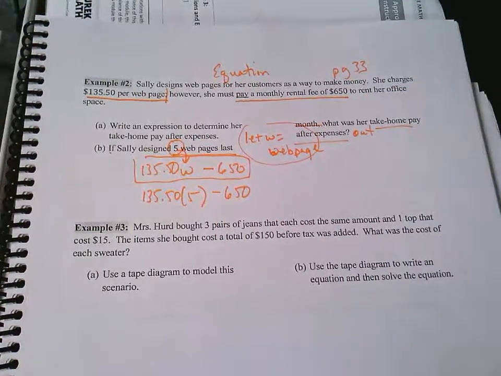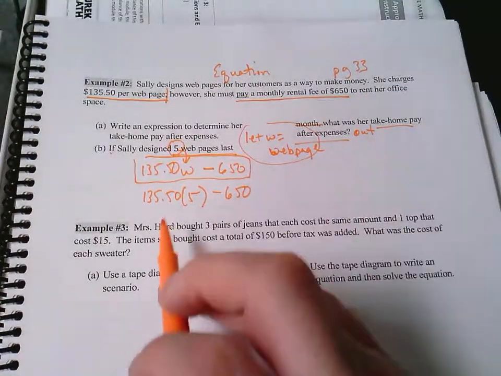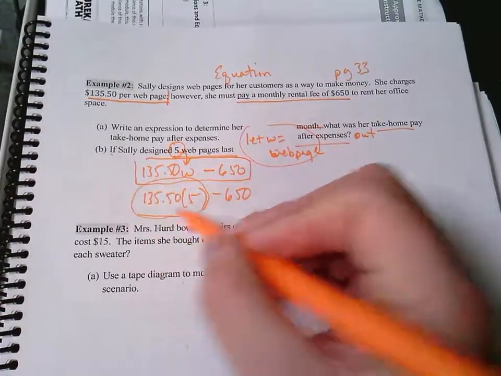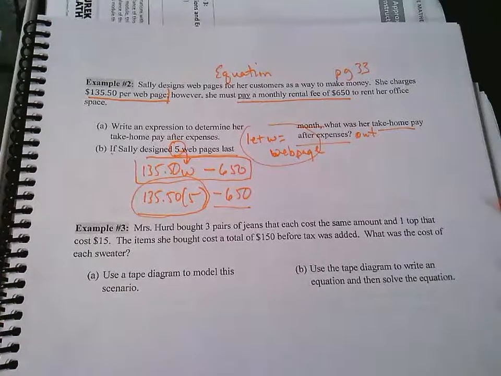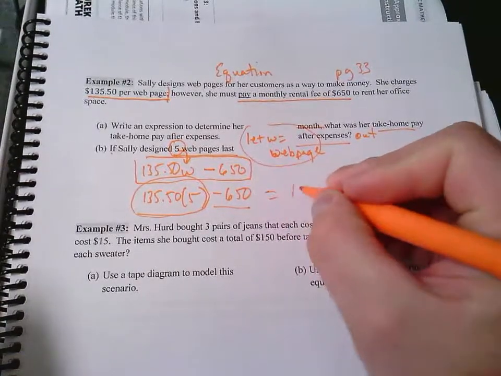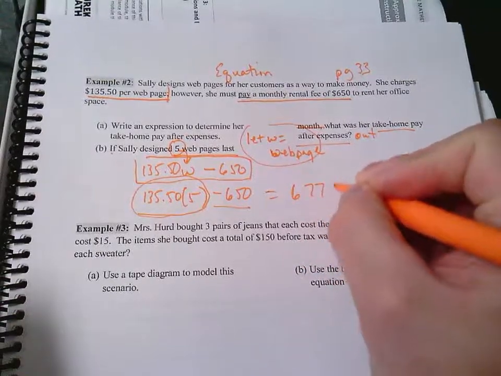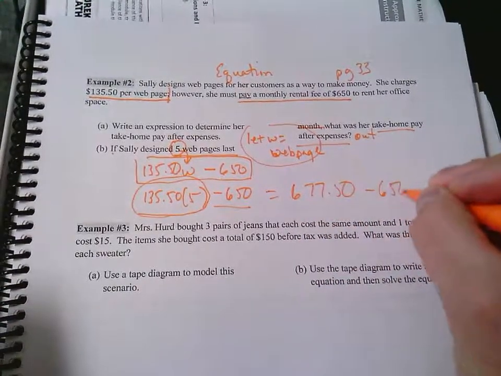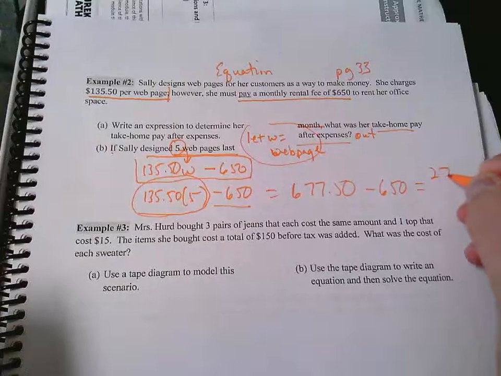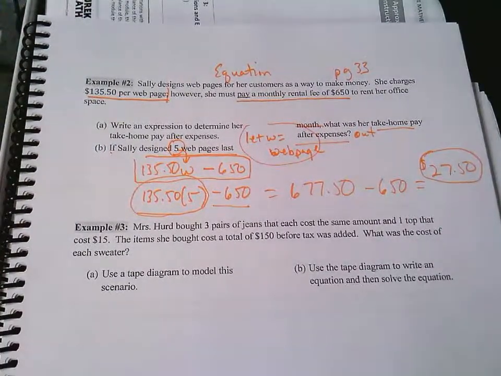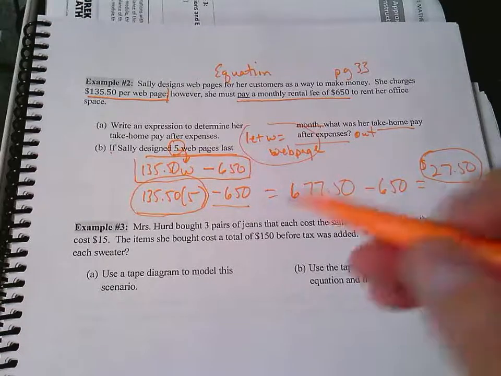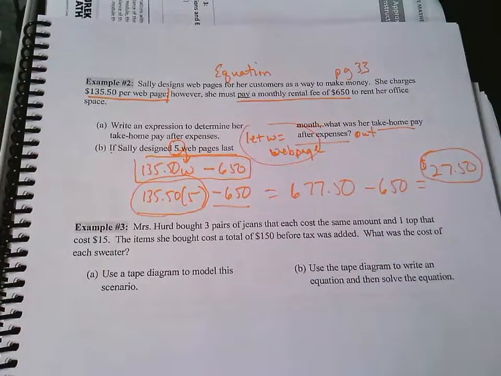And if you think about your normal order of operations, the normal order says that I should multiply first, then subtract. So I'll take $135.50 times 5, which I get $677.50, minus $650. She'll bring home $27.50. Probably not worth it. So bottom line is she would want to design a lot more web pages if she actually really wants to make money in a month.